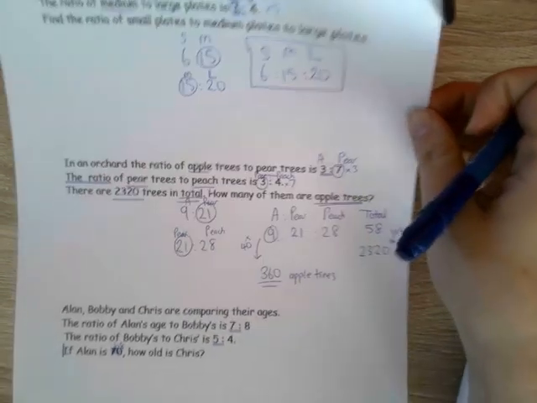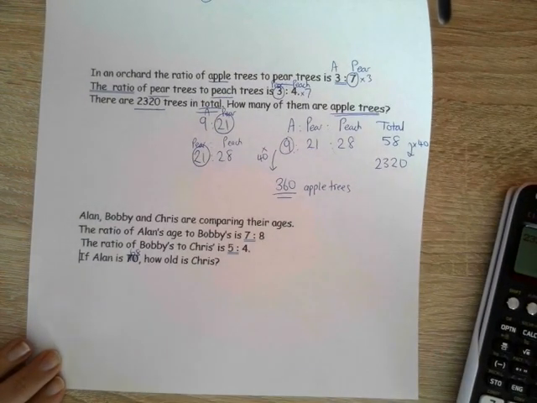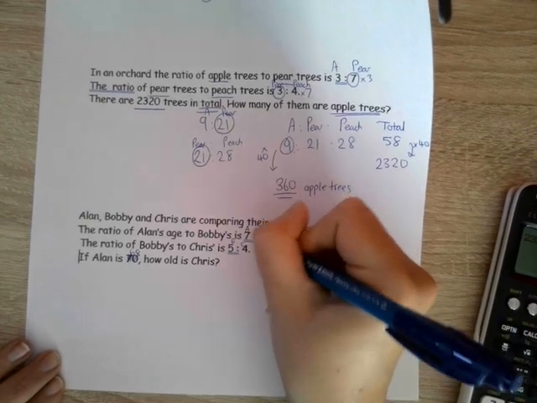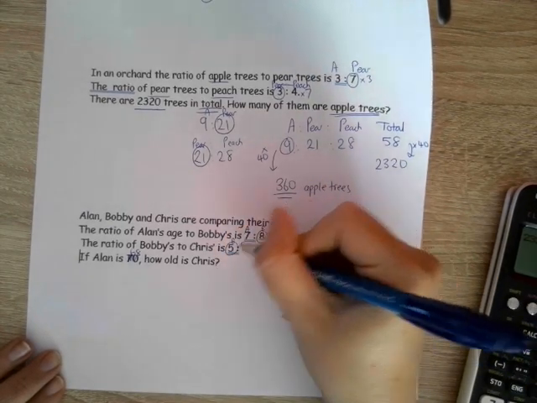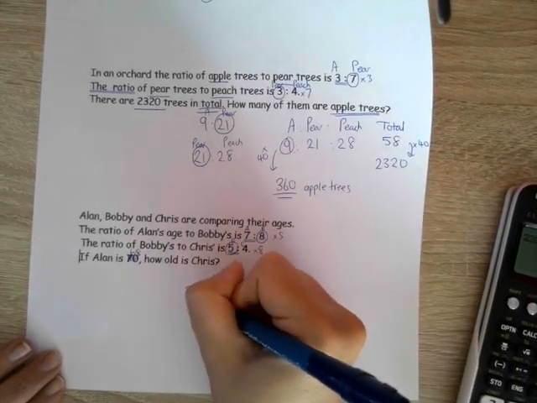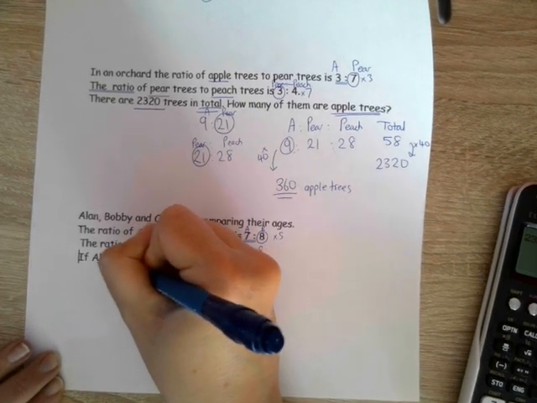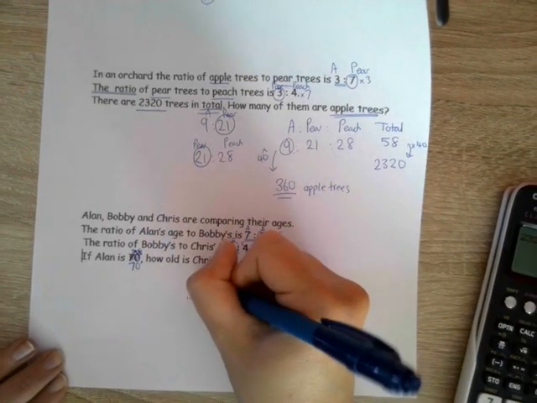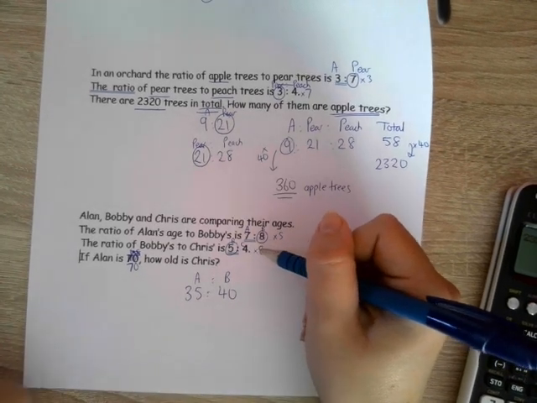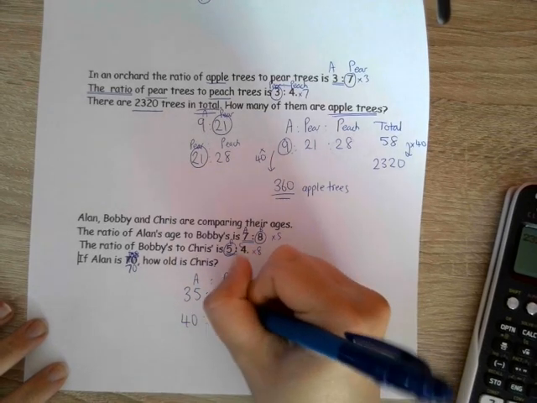So once you've got your multiplier, you just do the same thing to whichever one you're trying to find. So final question is just a little bit different, just because on this one we don't need the total. So if we finish this off, you'll see what I mean. So we've got Alan to Bobby, we've got Bobby to Chris. So these are appearing in both ratios. So I'm going to times this one by the 5, this one by the 8. So times all that by 5, I get 35 to 40. I've just realised that should be 70 there before I carry on. So that is Alan to Bobby. And then the next one, the ratio of Bobby's to Chris's age, we're going to times that by 8. So that's going to be 40 to 32.